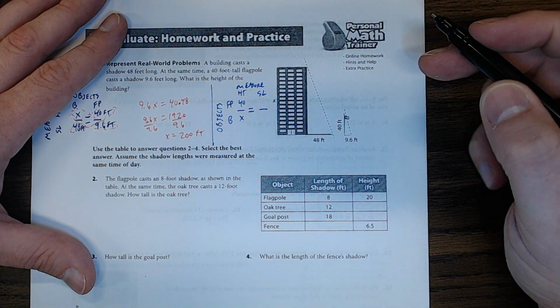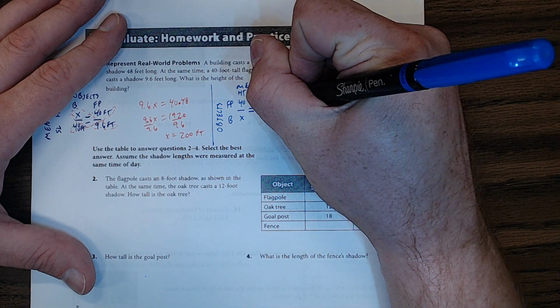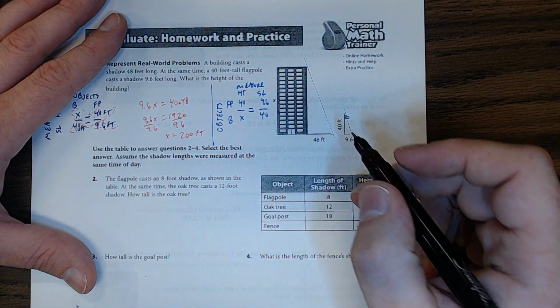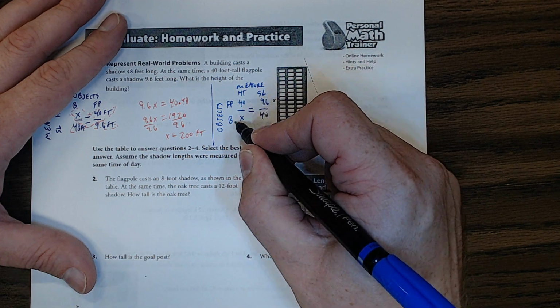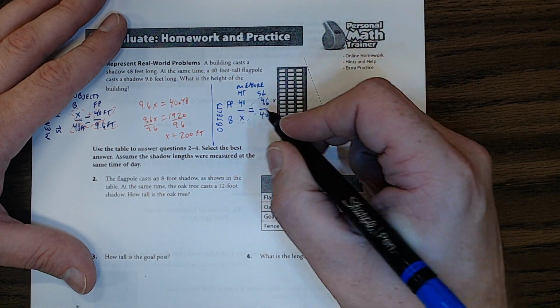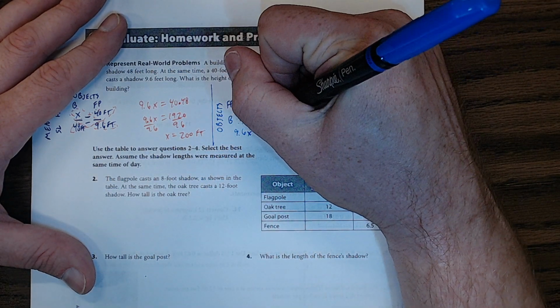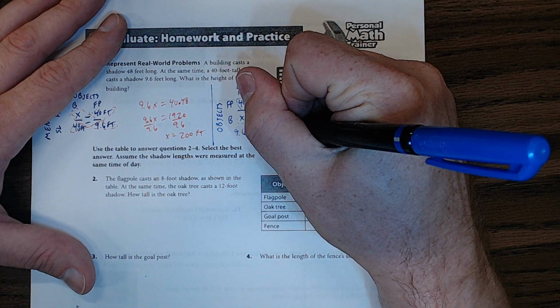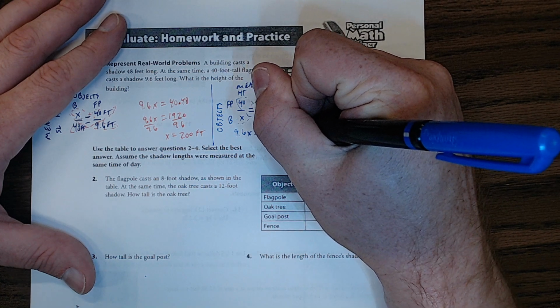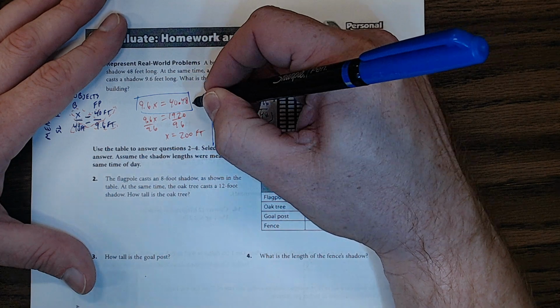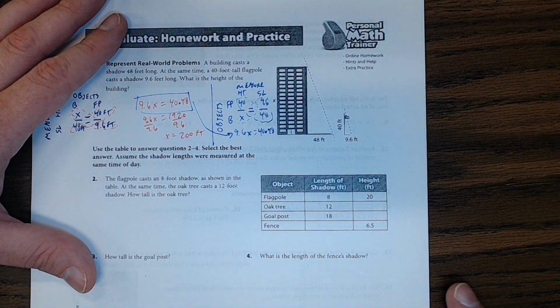The shadow length of the flagpole is 9.6, and the shadow length of the building is 48 feet. We're going to do that cross multiplication one more time here. We'd have 9.6x equals 40 times 48. And you'll notice that looks a lot like what we did right here. These 2 are the same.